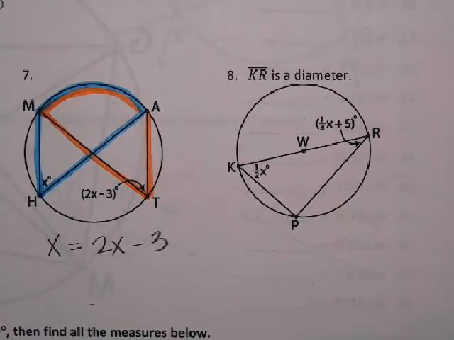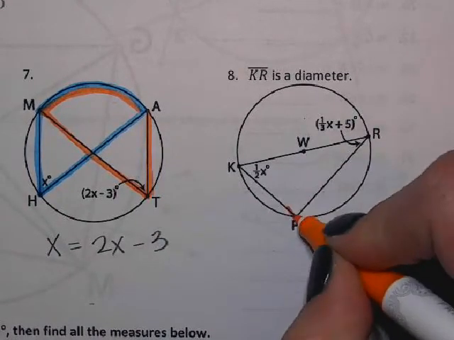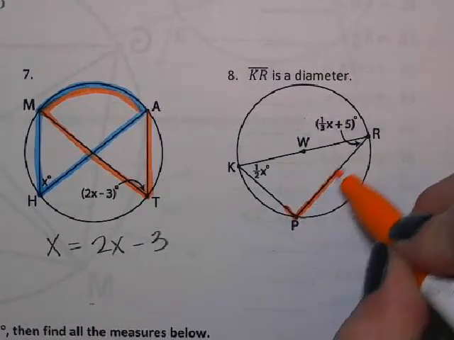How should I get started on number 8? There's one angle that's not got any measurement to it. That could be a good place to start. P. Okay, so I'm going to start with P. There's angle P right there. I'm just going to follow it out.